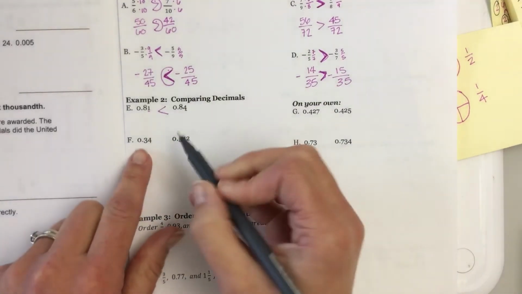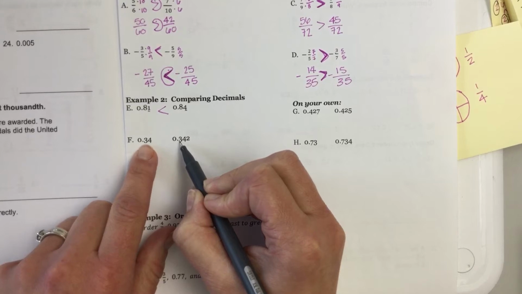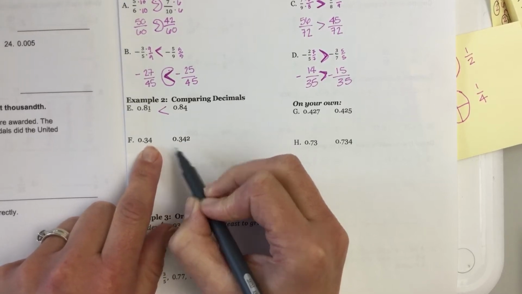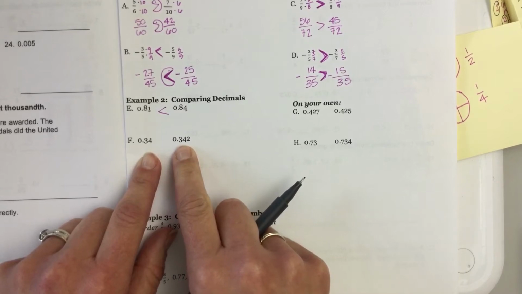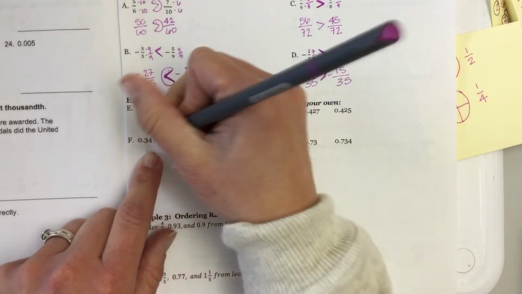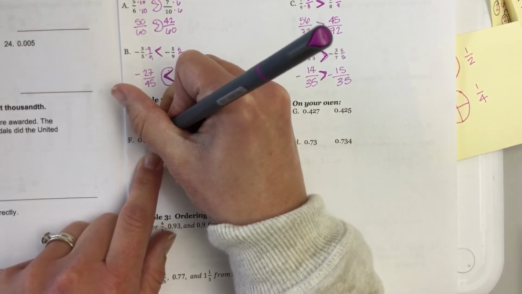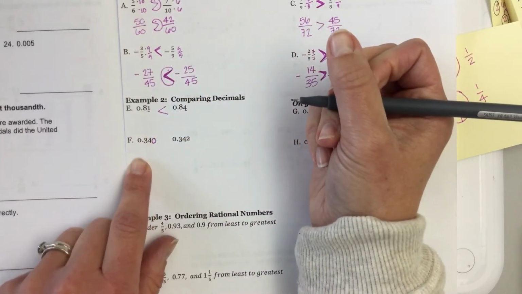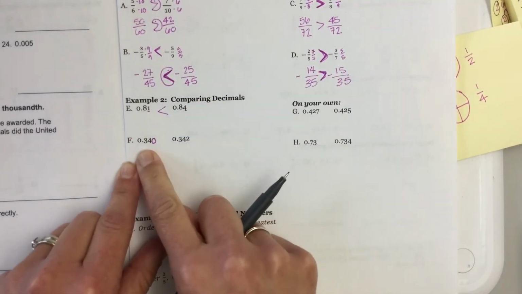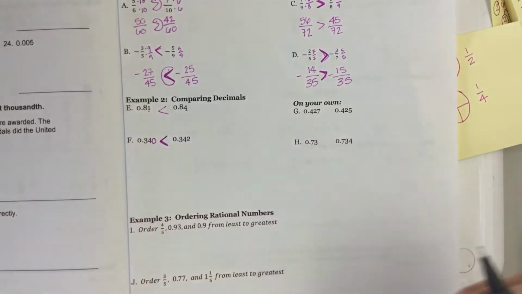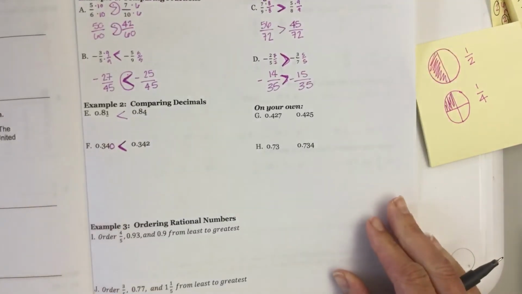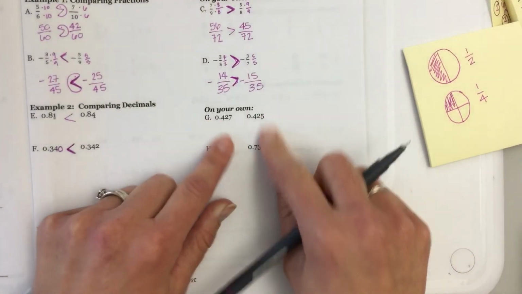Letter F, the zeros are the same, the 3s are the same, the 4s are the same. Now this one doesn't have a third digit. So some people think that this one's automatically bigger, and that's not the case. You have to add a 0 after the decimal place to get the same number of digits. So who's bigger, 342 or 340? 342 is larger.